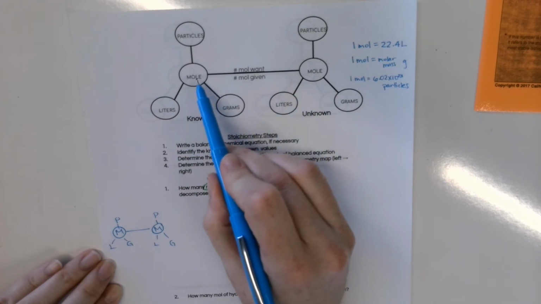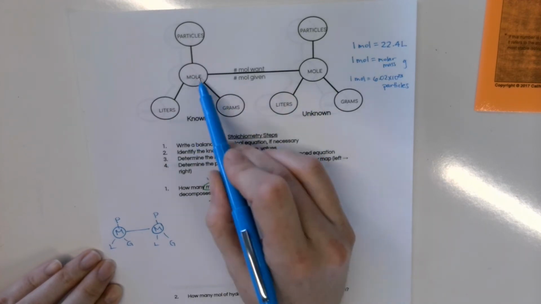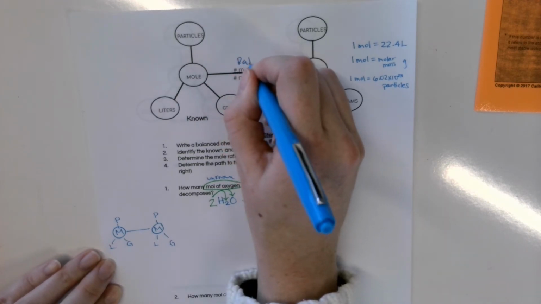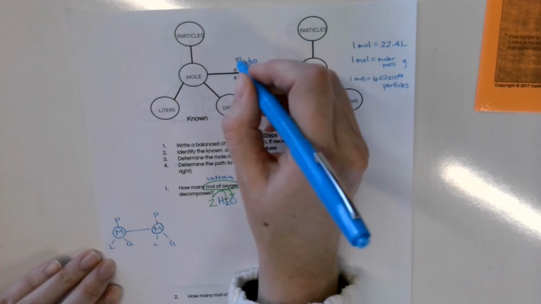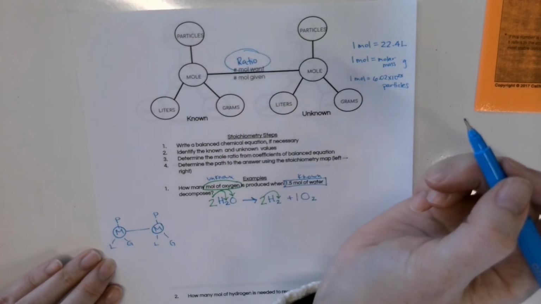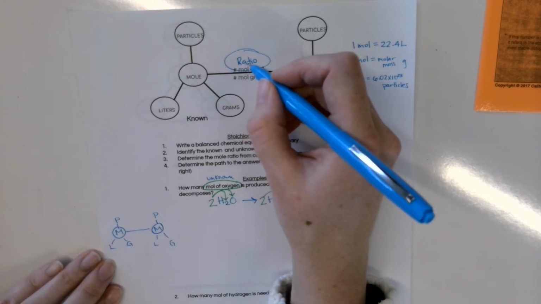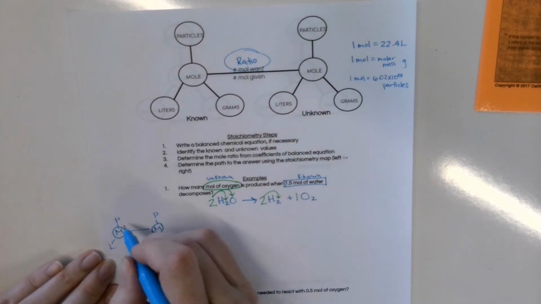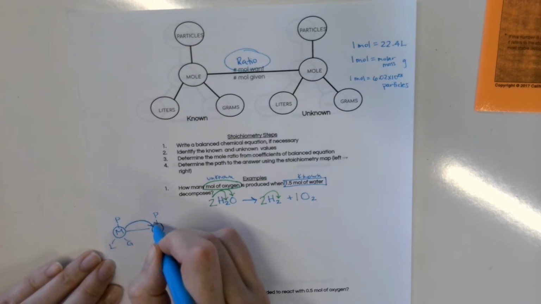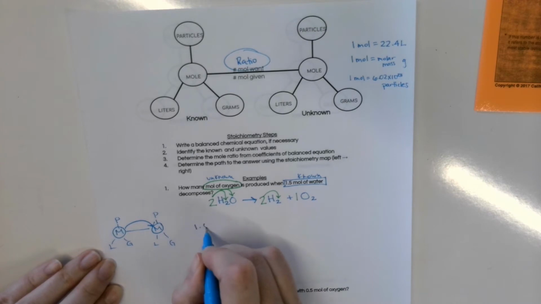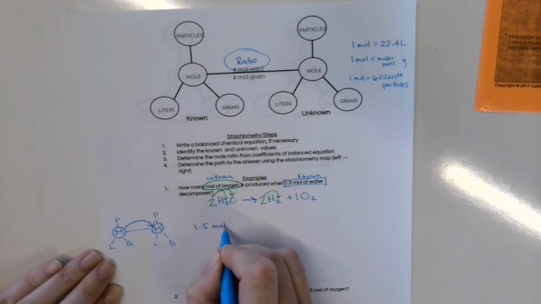But if we want to go from mole of one thing, our known, to mole of our unknown, we need our ratio. So we're going to use those coefficients. It's also called a mole ratio, but we can just call it a regular ratio like we did yesterday. So here's how our problem starts. It's going to be only a one-step problem. We're going to start with our known, 1.5 mole.